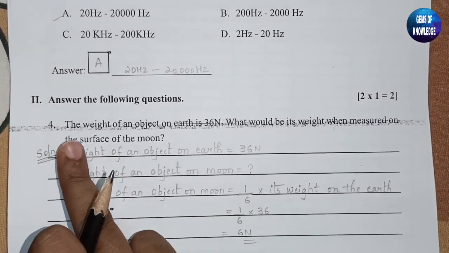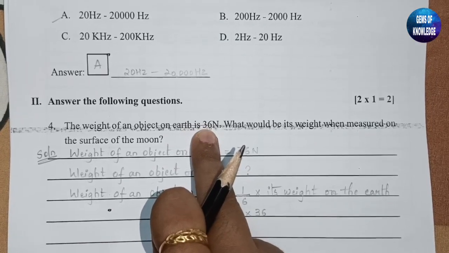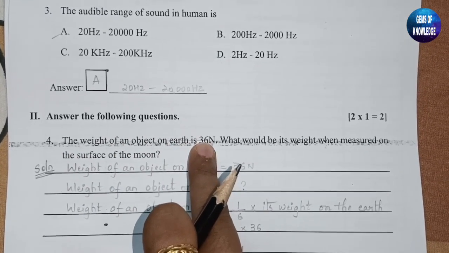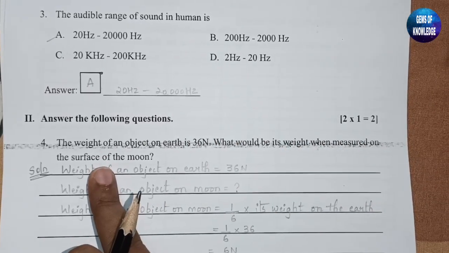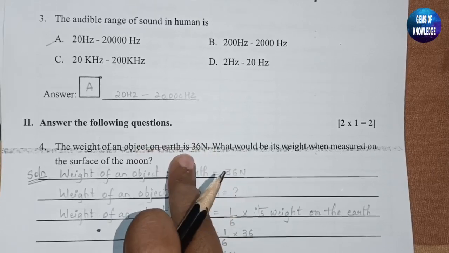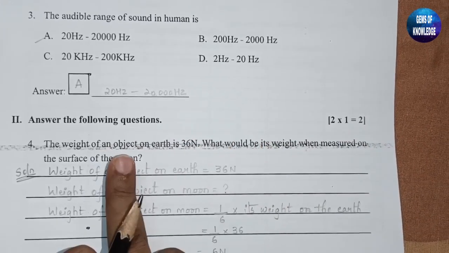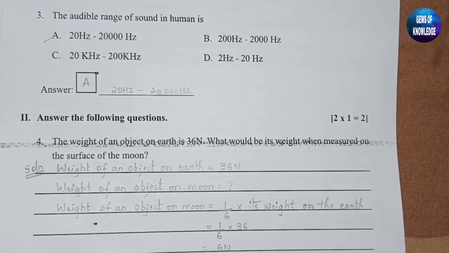So the fourth one is: the weight of an object on earth is 36 Newton. They have already told us that weight of the object on the earth is 36 Newton. What would be its weight when measured on the surface of the moon? So on the earth, if the object is 36 Newton, then we must find its weight on moon. You can see here the solution is done.